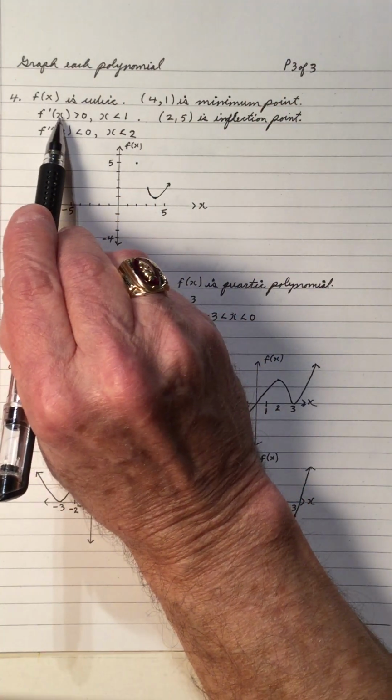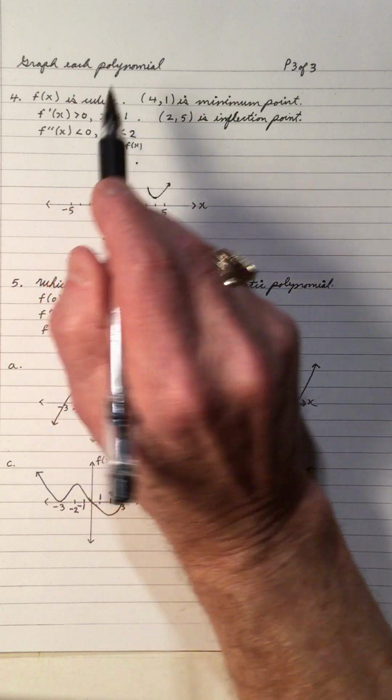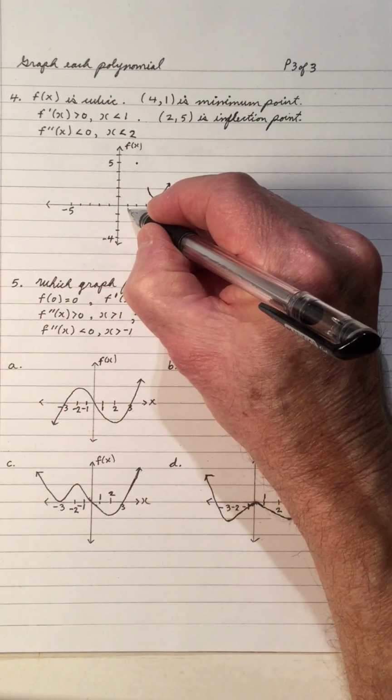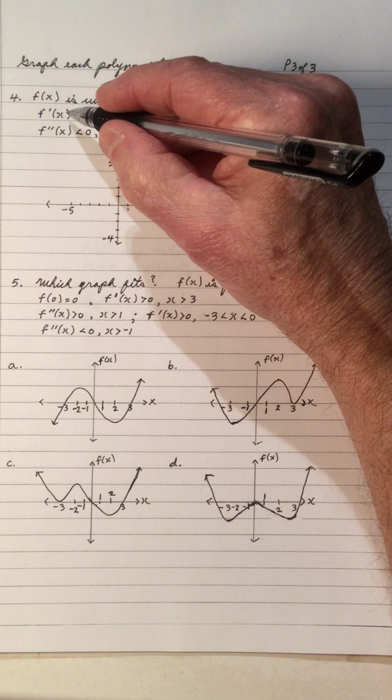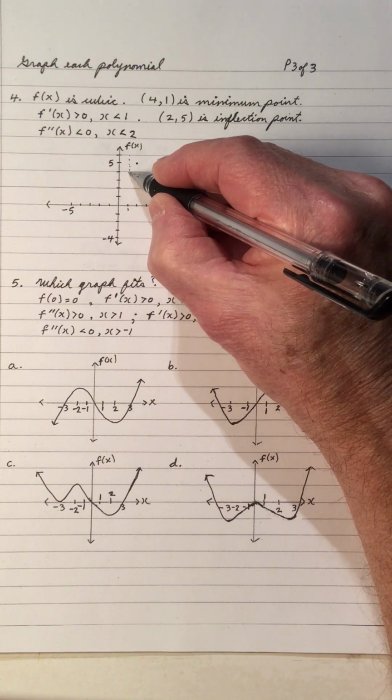Let's look at the slopes of the tangents when x is less than 1. 1 is right here. When x is less than 1, the slope of the tangent is positive. So 1 is somewhere along here.